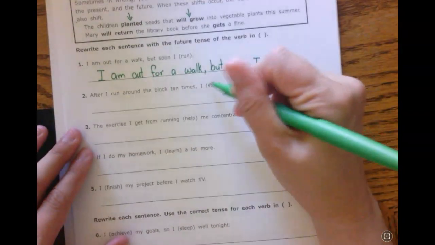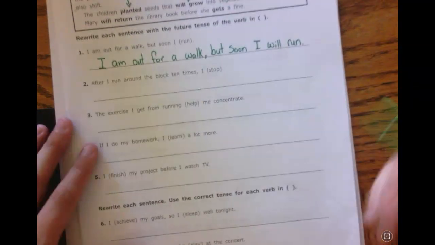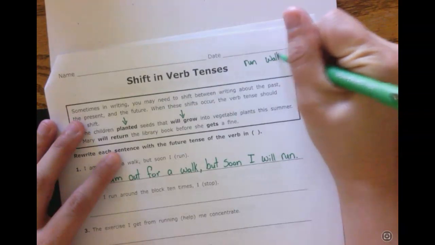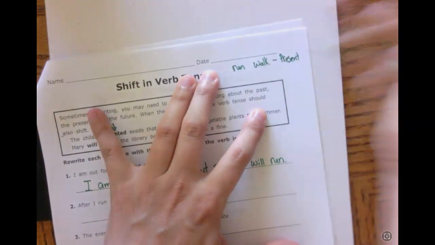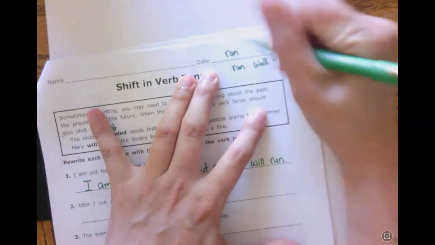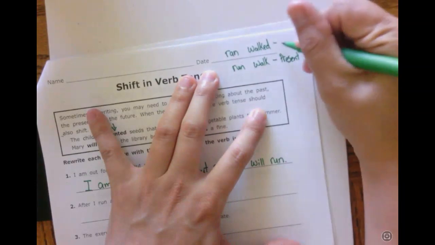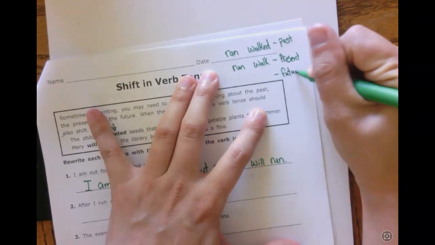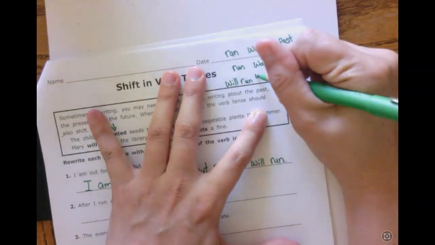So all these words that you see inside of the parentheses here, you are going to be changing them to be either present tense, which would be the word, for example, run or walk, so this would be present. Past tense would be ran or walked. So I'm either adding that ed or I'm changing the vowel. And future, you usually add the word will in front of it. I will run, or I will walk.